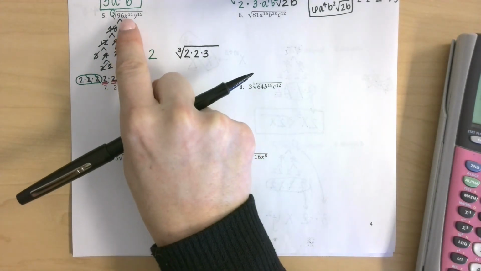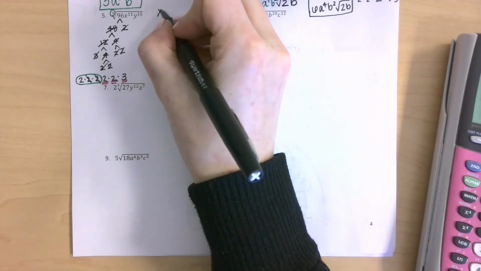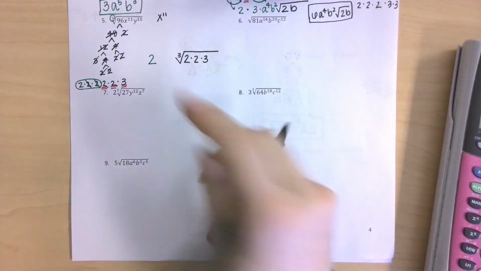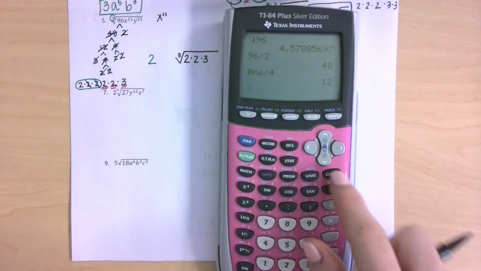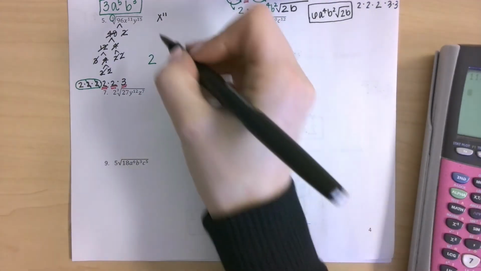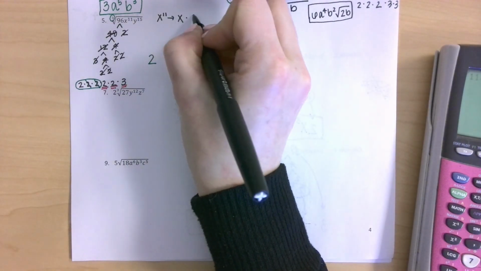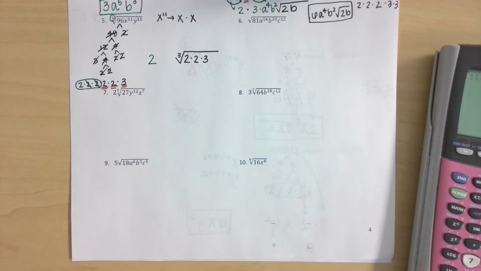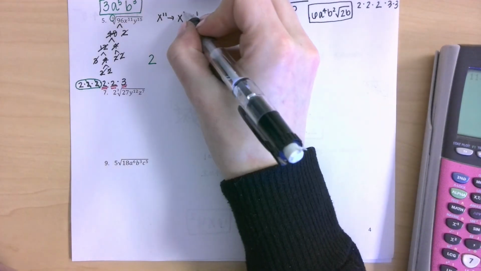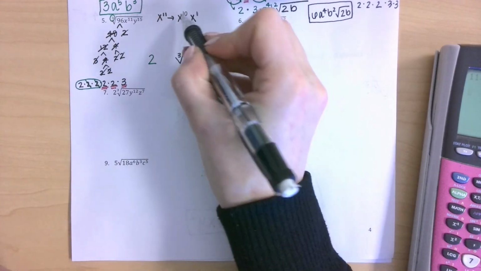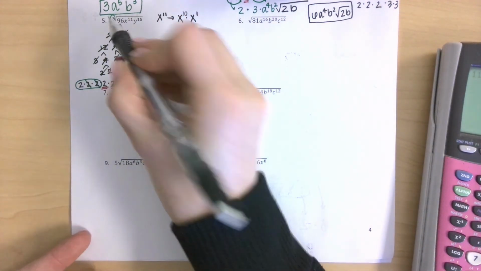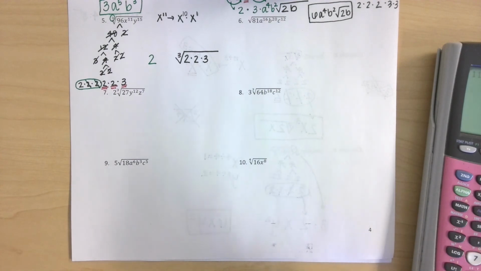Alright, moving on to variables, I have x to the 11th. Okay, 11 does not divide by 3. So I'm going to make some groups here. Now, when I go to split these up, my guess is your first instinct is to take 1 and put it off over here like we've been doing, which would leave me 10 on this side. That's still giving me 11, right? 10 plus 1. But does 10 divide by 3? It doesn't. 10 doesn't divide by 3 either.